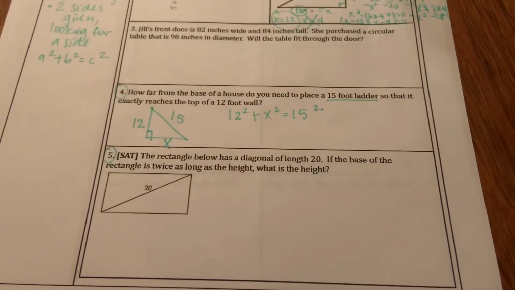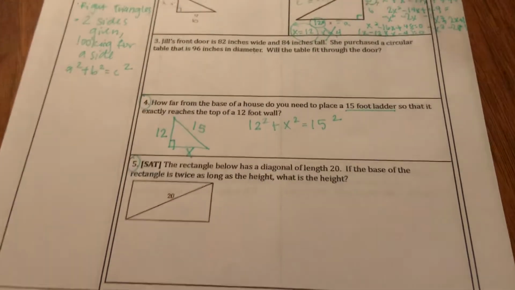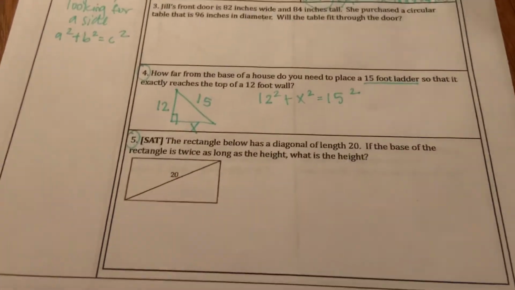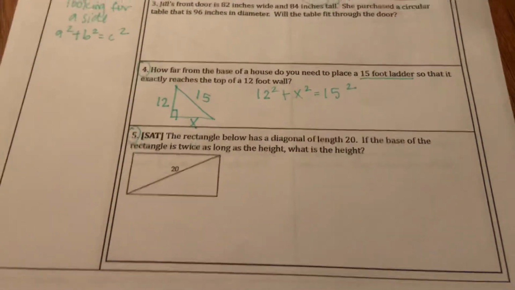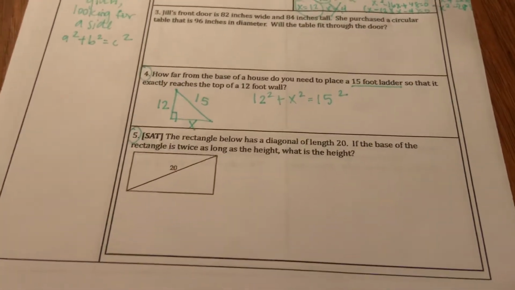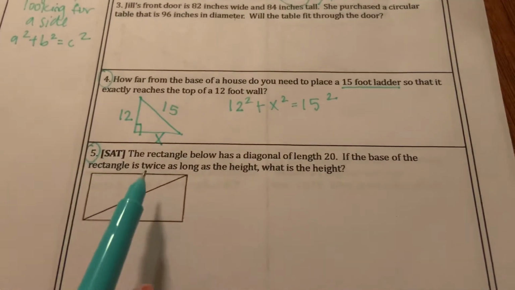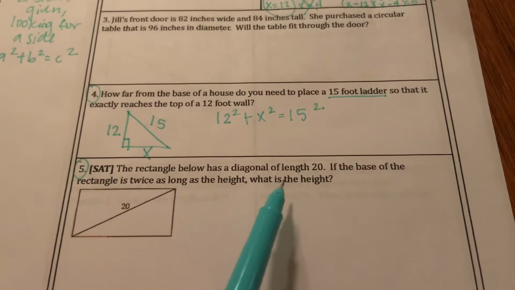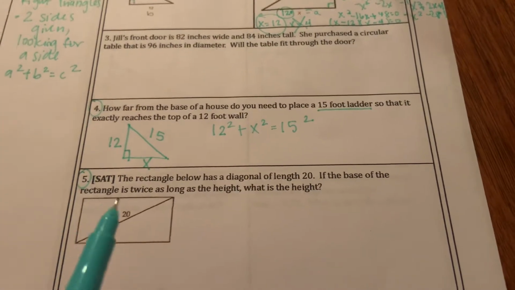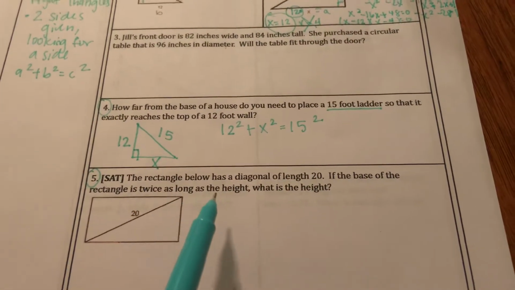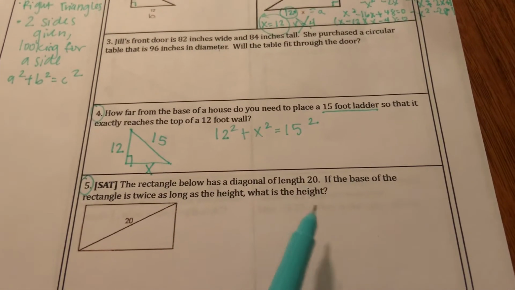All right, one other one we're going to look at is an SAT example. So each of these topics, you're going to have at least one SAT problem to practice. So it's just a good review for you guys, just to brush up on those skills. So number 5, the rectangle below has a diagonal of length 20, which is already labeled. If the base of the rectangle is twice as long as the height, what is the height?